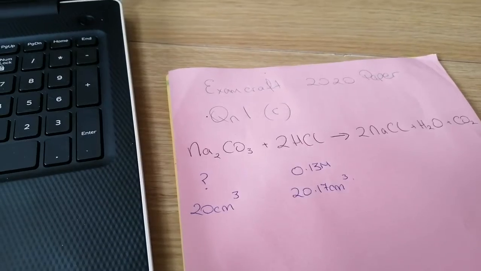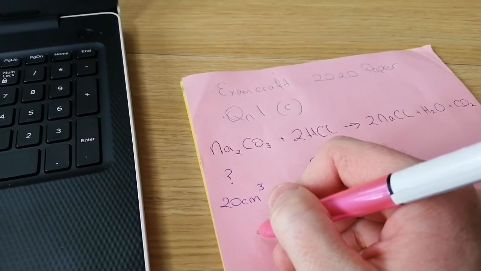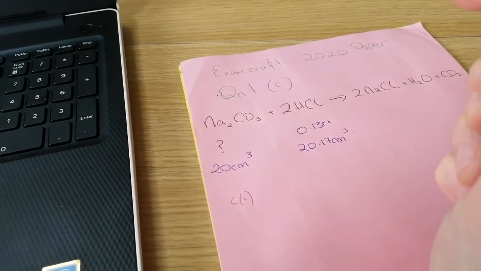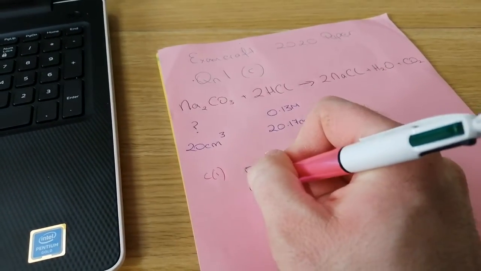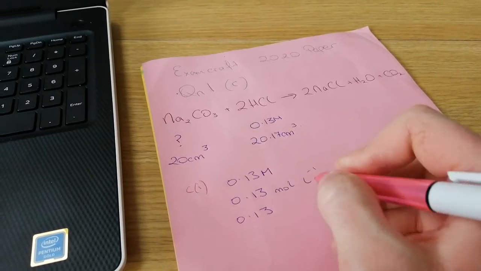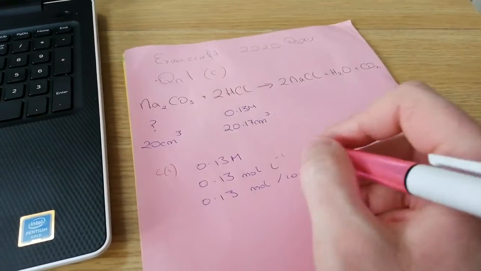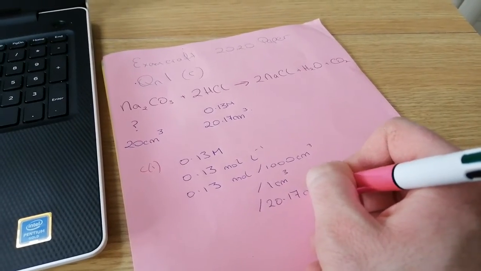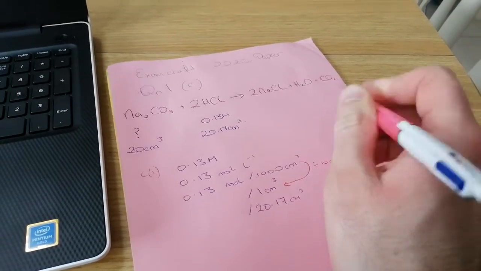Now you'll notice that the first question is to calculate the number of moles in the 20.17. So this is C part 1. Okay, so they told us that it's 0.13 molar. That means 0.13 moles per litre, which means 0.13 moles per 1000 centimeters cubed. So what we need to do is put that into 1 centimeter cubed and then 20.17 centimeters cubed. So to go from here to here, we're basically dividing both sides by 1000.